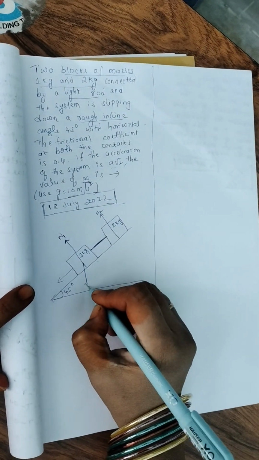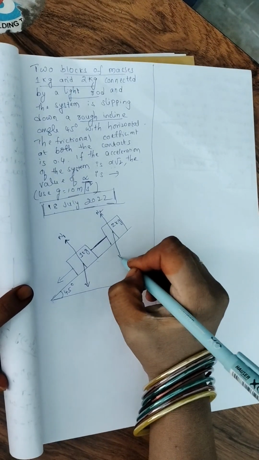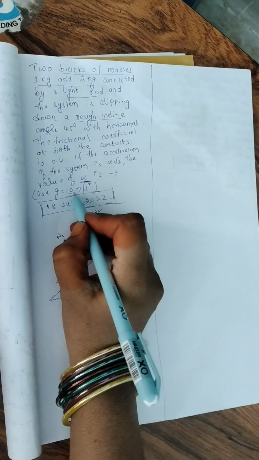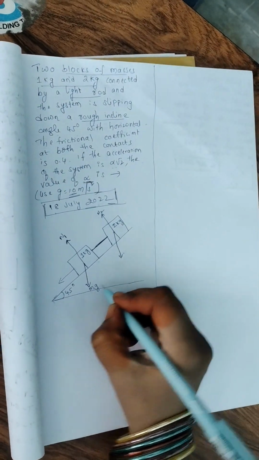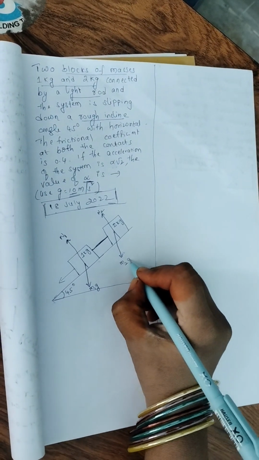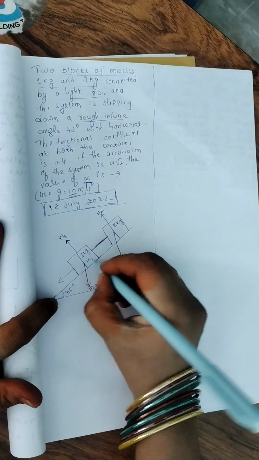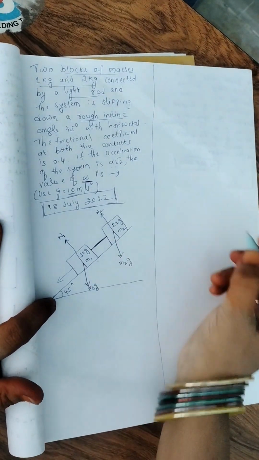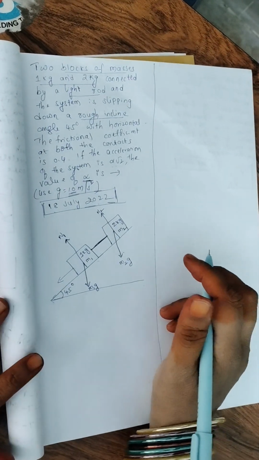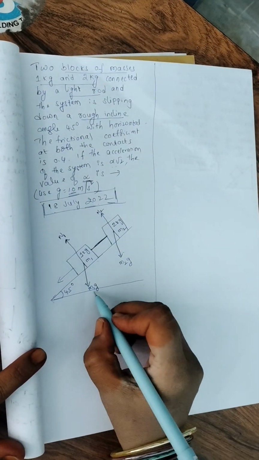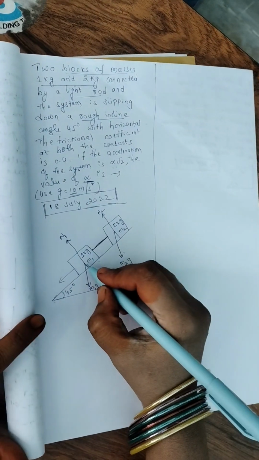The force mg acts on both. First I will write m1g, m2g. Let it be m1, let it be m2. Now next, let us resolve m1g and m2g into components.